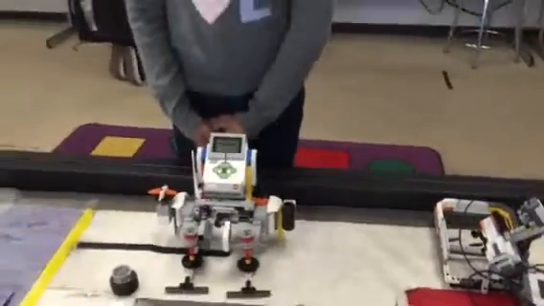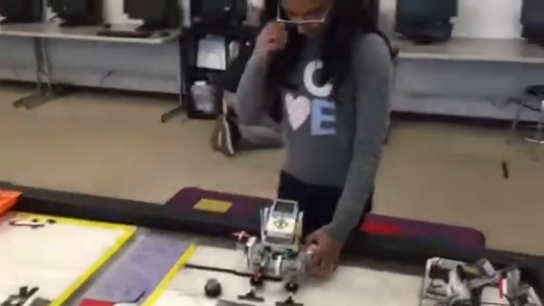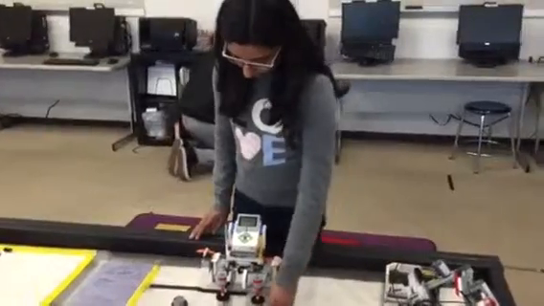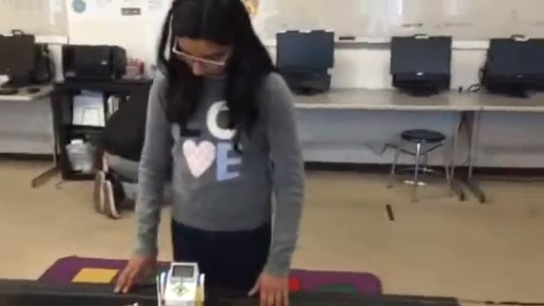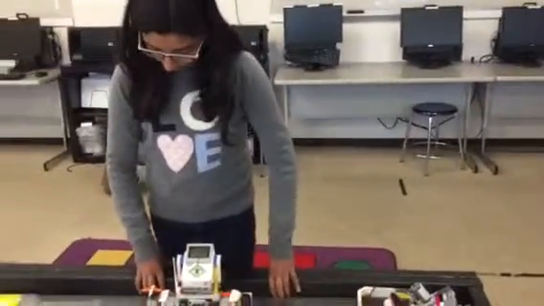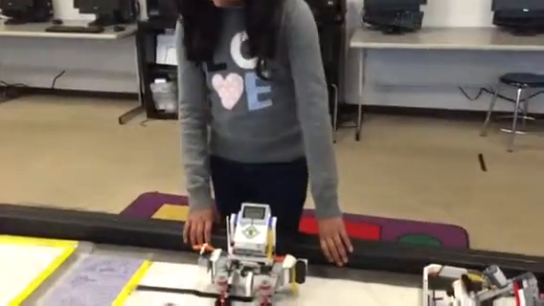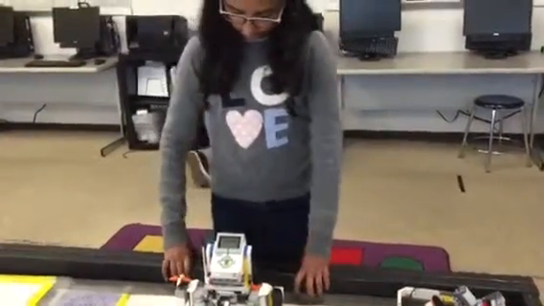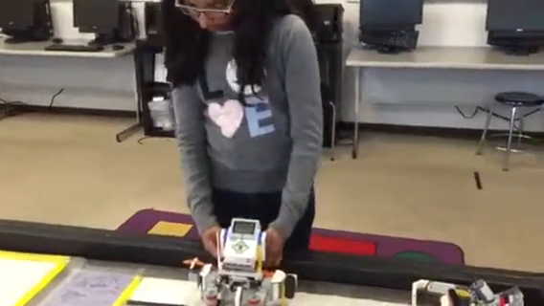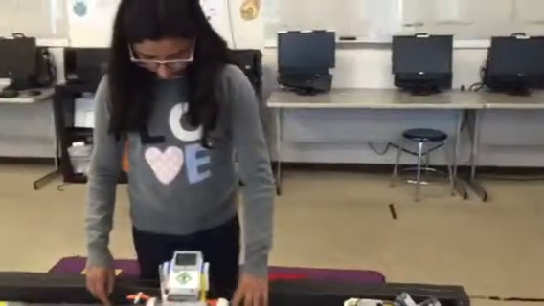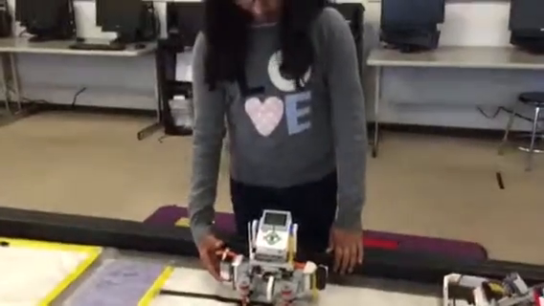And that's that. And then the static parts I used were the pegs, the friction pegs, and the beams, and then the dynamic parts were the gears. Yeah, I think that's it. And then the electronic parts were the EV3, the motors, and there's another motor back here that lets this go up and down. The infrared sensor, even if I didn't use it. This other touch sensor, and I didn't use it either.